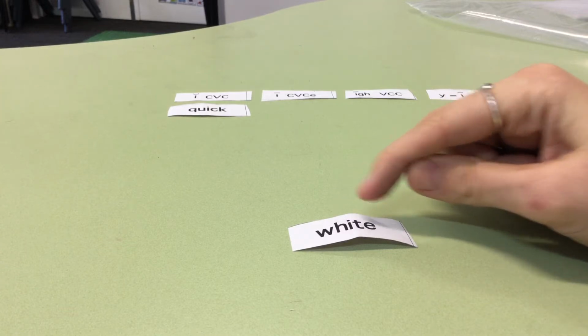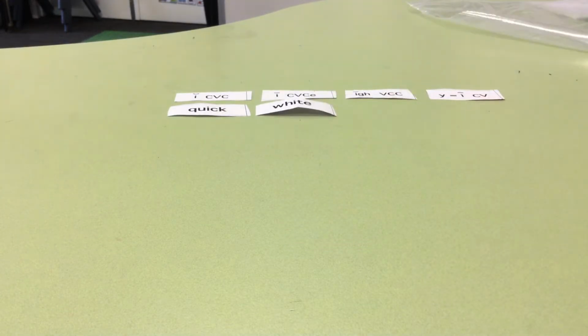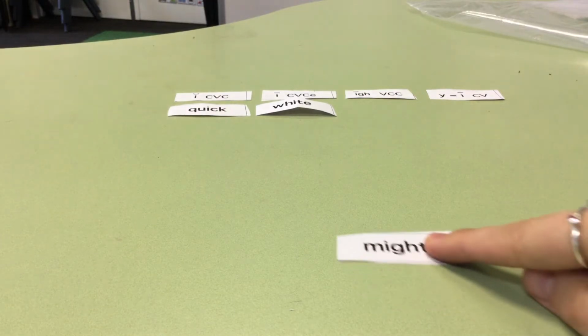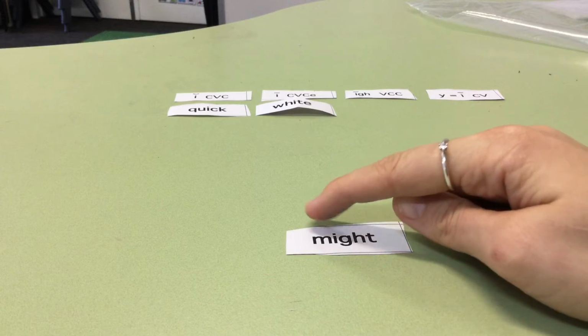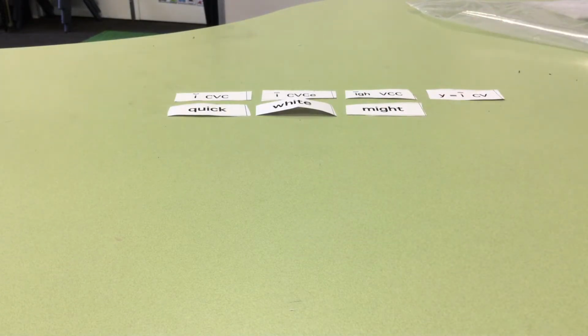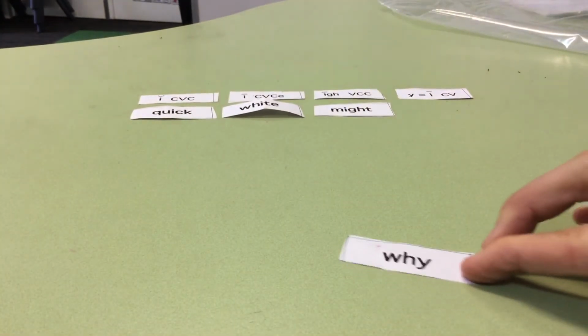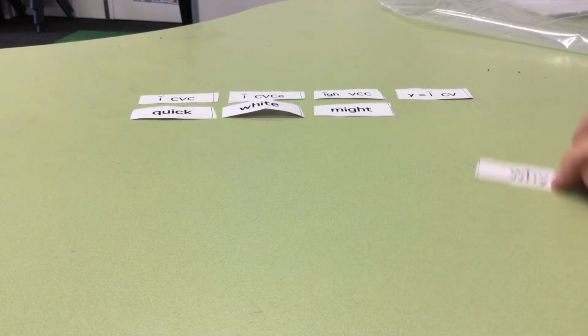We get I made by the silent E. We have might, I-G-H-T, again long I sound. And the long I sound which is made by our tricky wannabe vowel, letter Y.